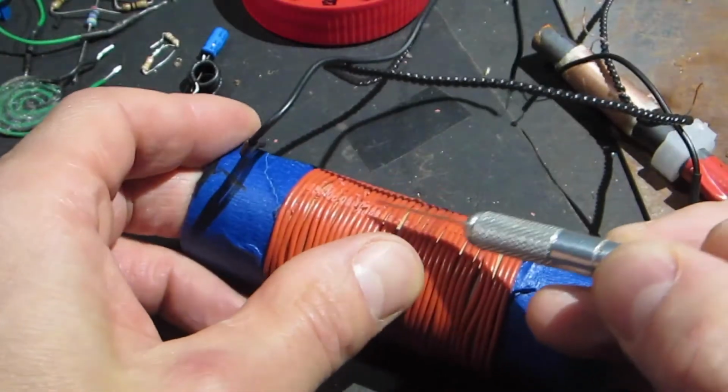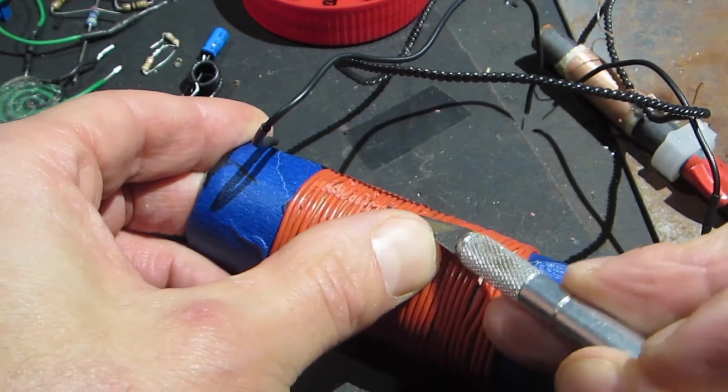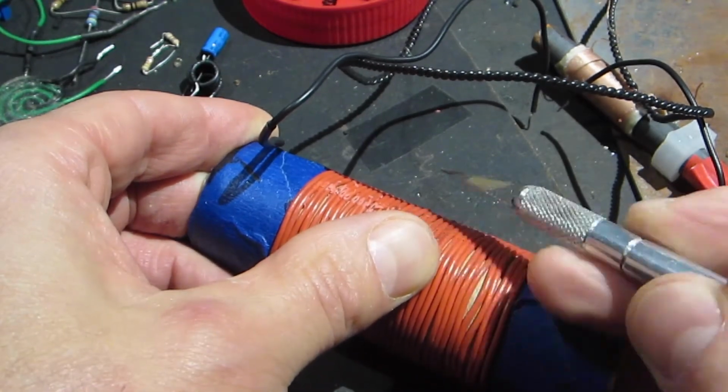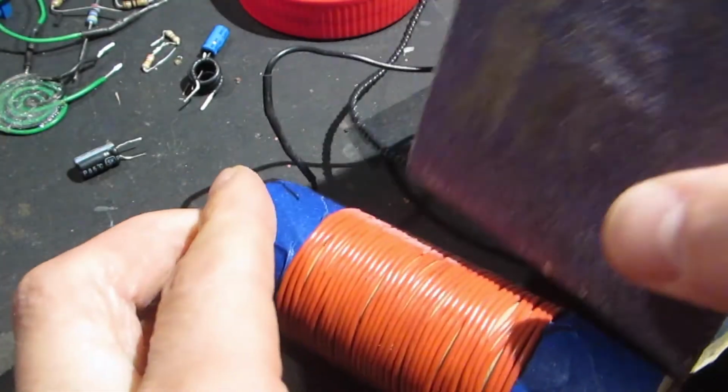Just trying to give myself a little bit of a head start with that X-Acto blade and very carefully not cut through the wire completely, because then I'll be hooped. Time for the big guns.